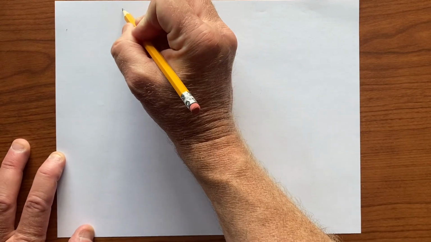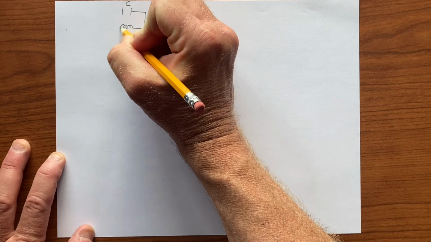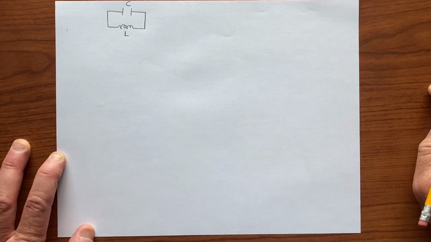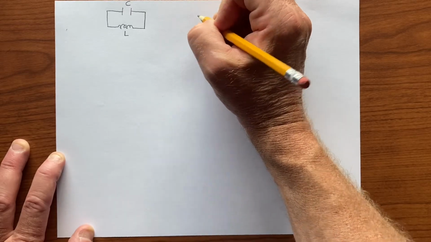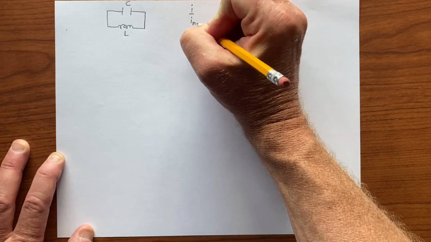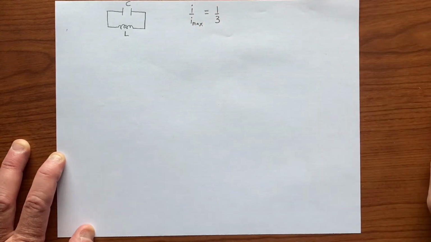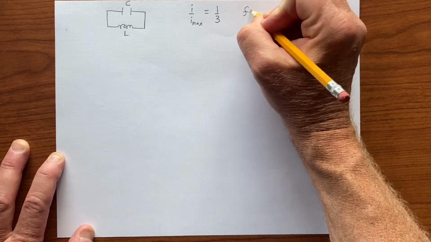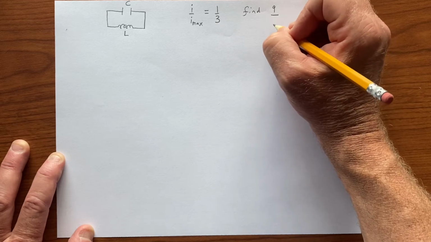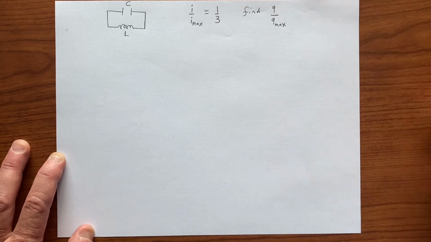Okay, so let's again construct an LC circuit. There's our capacitor, and here is our inductor. Let's say that at some moment in time, we don't know what the current is, but we know that compared to the maximum that the current can be, we are at 1/3 of that maximum. And we want to know what is the ratio of the charge at that moment on the capacitor to the maximum charge. So what's that ratio?